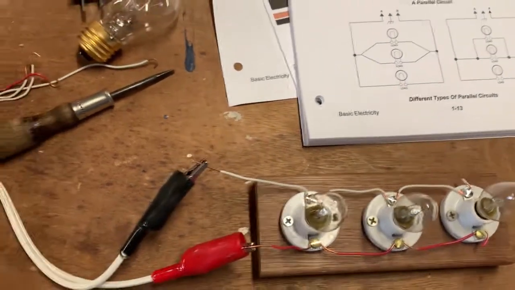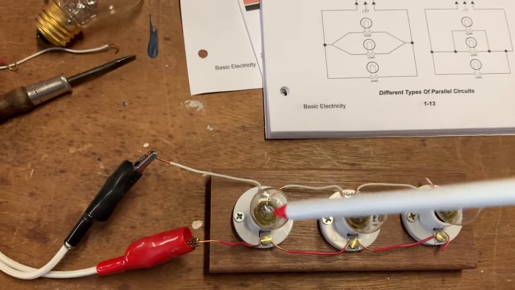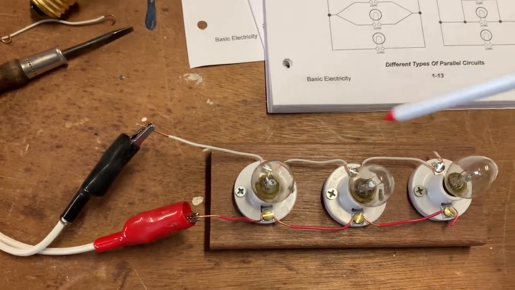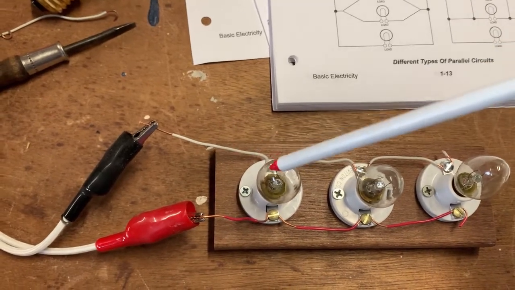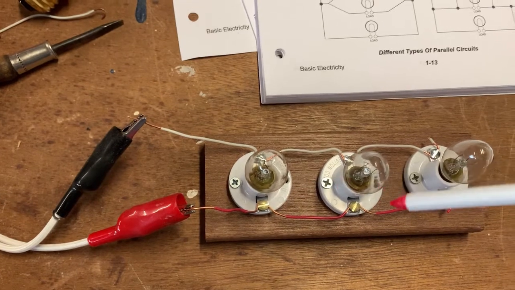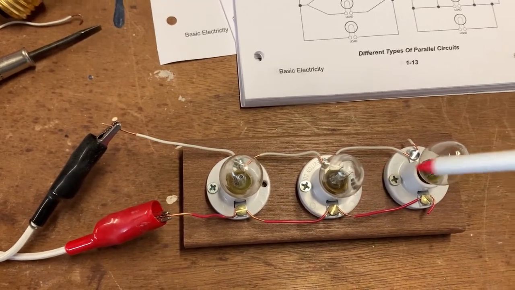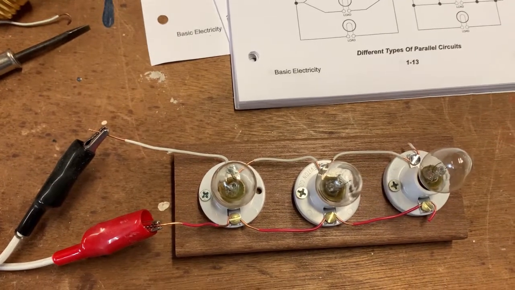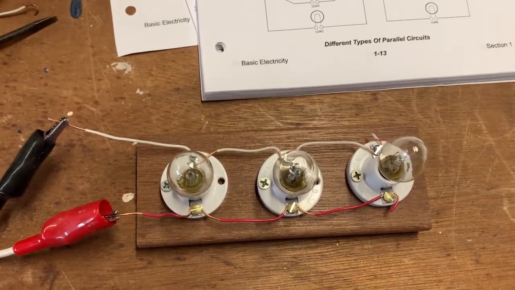independently. What that means is that, say, take the first lamp, it will operate independent of the others because it has neutral and it has line. And the same with these other two lamps. Each one could operate independently, say, if a light bulb is out, and that's one of the advantages of a parallel circuit.